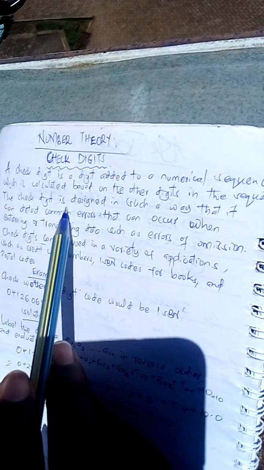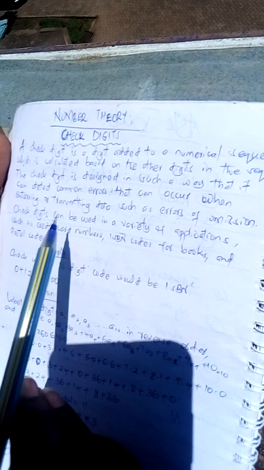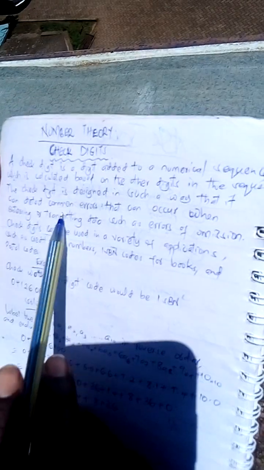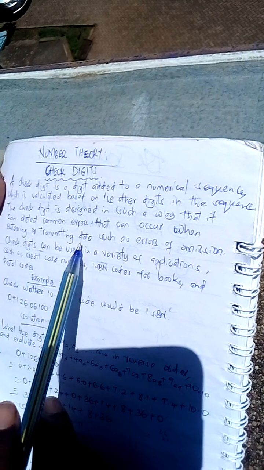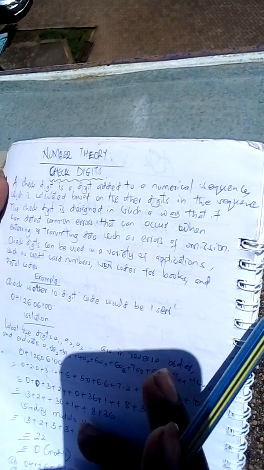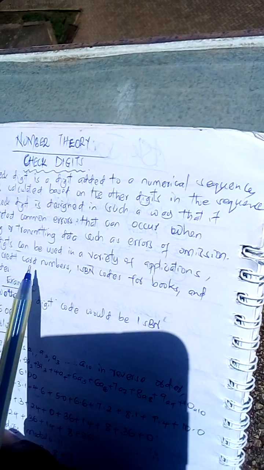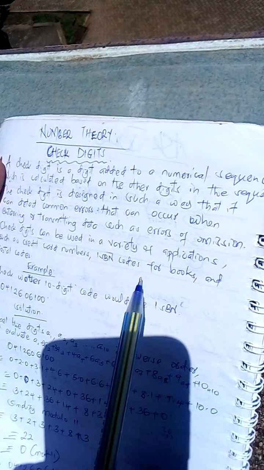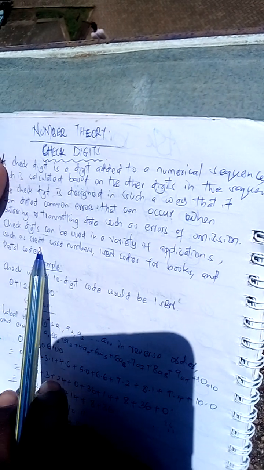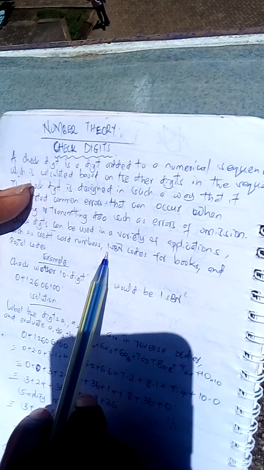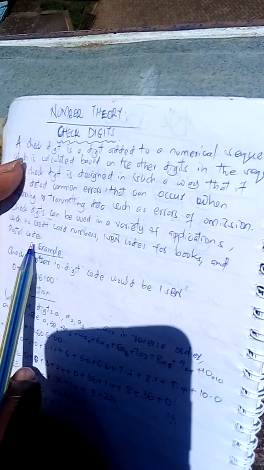The check digit is designed in such a way that you can detect some common errors that can occur when entering or transferring data. These errors are such as errors of omission. Check digits can be used in a variety of applications, such as credit card numbers, ISBN codes for books, and postal codes.